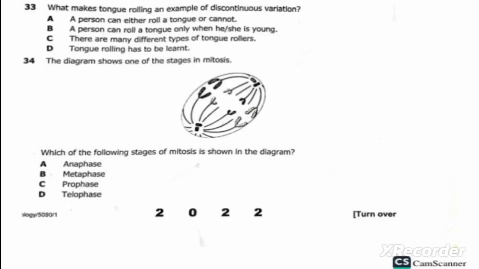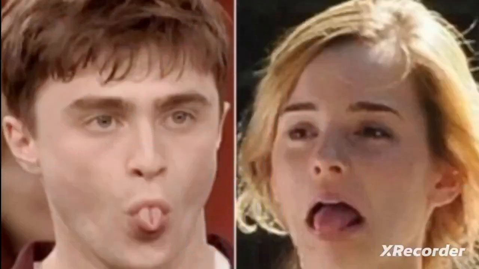So the reason why tongue rolling is an example of a discontinuous variation is that it has only two possibilities. You can either roll your tongue or you cannot roll your tongue. Only two possibilities. So we have seen that it is showing the limited possibility. Continuous variation shows a wide range of possibilities.